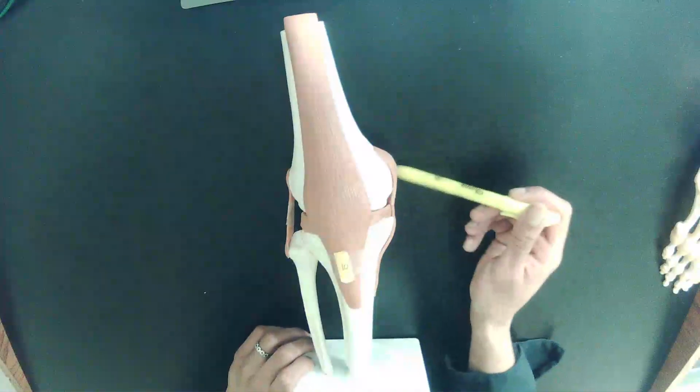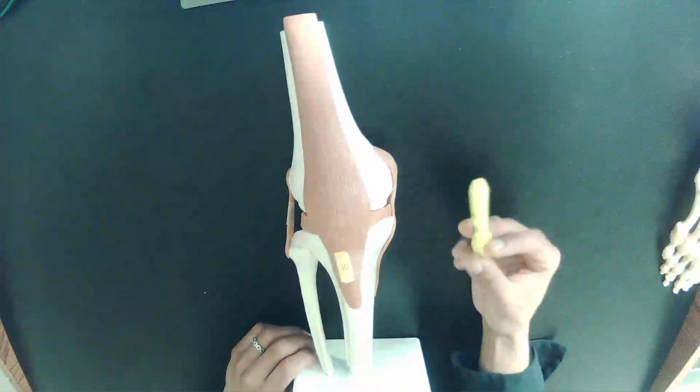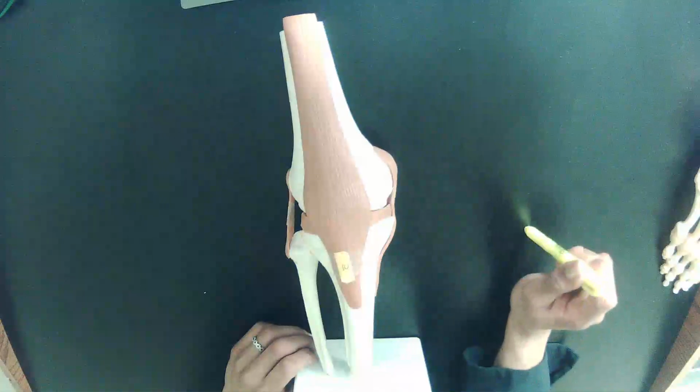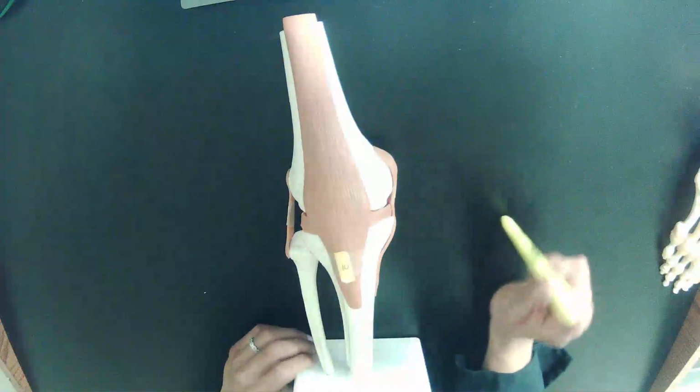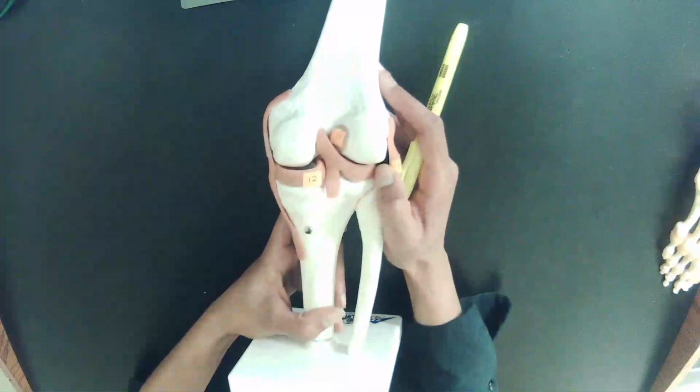And in addition to that, we have 2 different ligaments that are the cruciate ligaments. We have the anterior cruciate ligament, and we also have the posterior cruciate ligament. If we turn to the posterior portion of the femur, I actually did not talk about this, right?